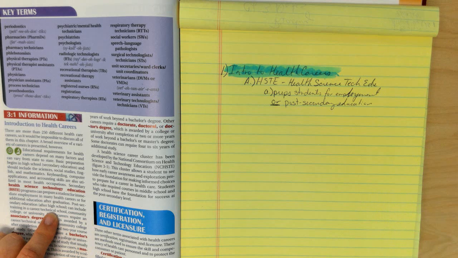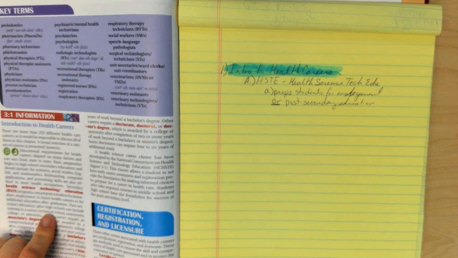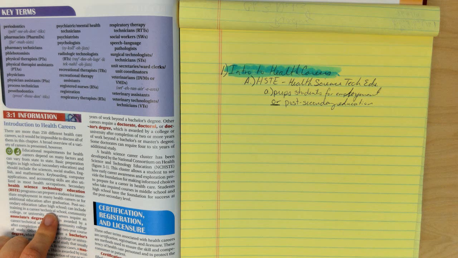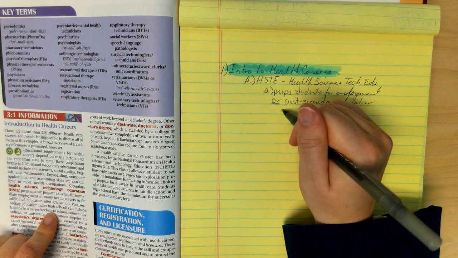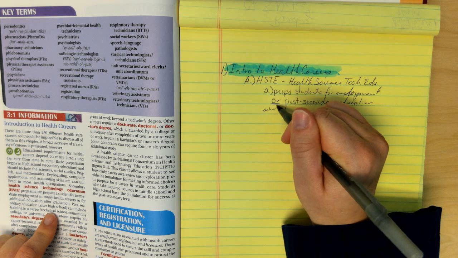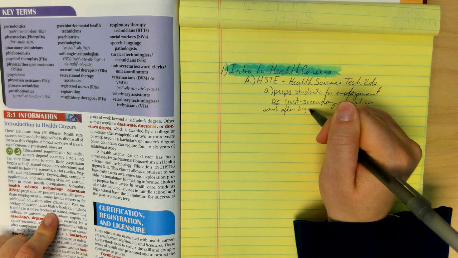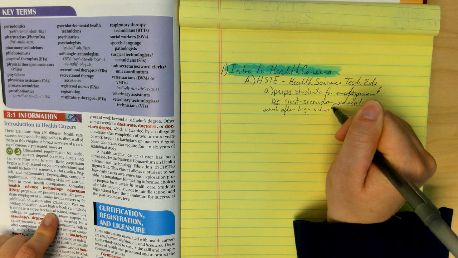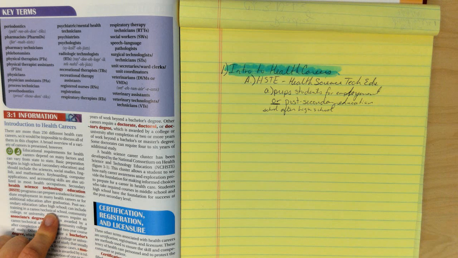Now, if you don't know what post-secondary is, post means after, and secondary is high school. So post-secondary means after high school. So you can put instead school after high school. Put whatever you understand.